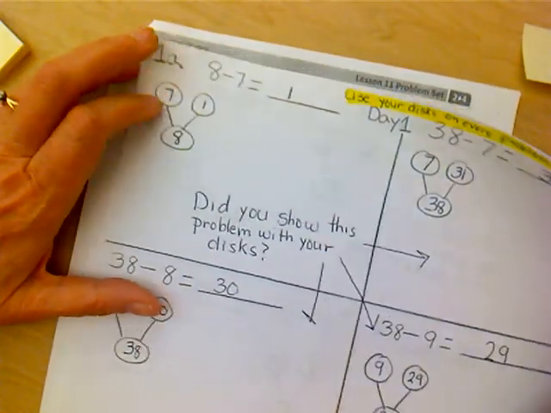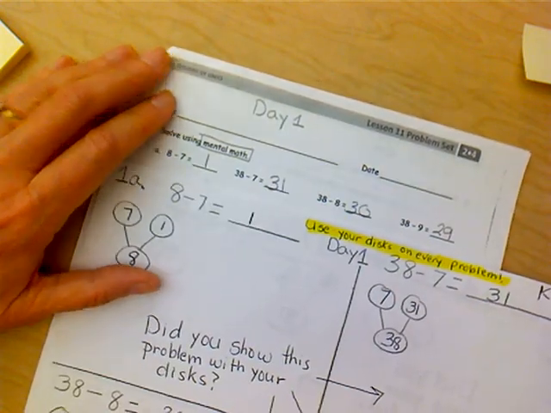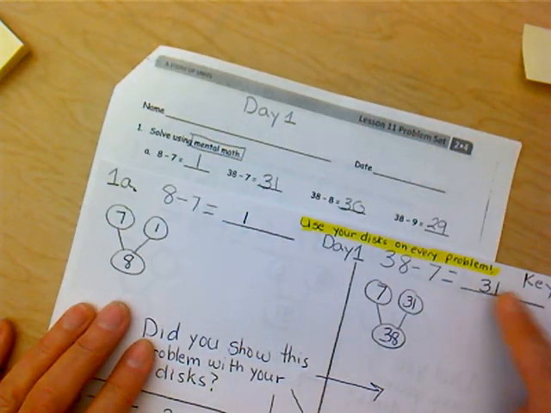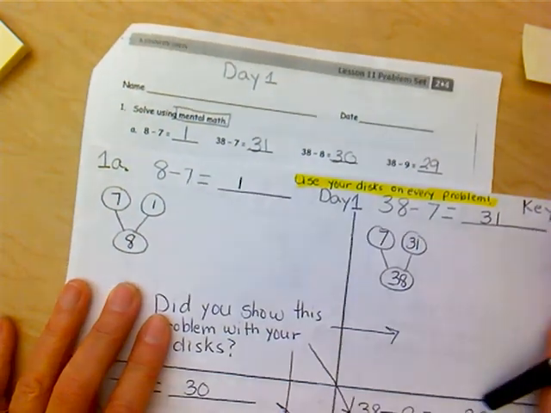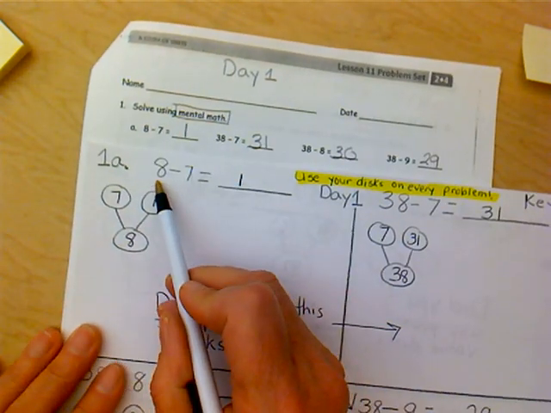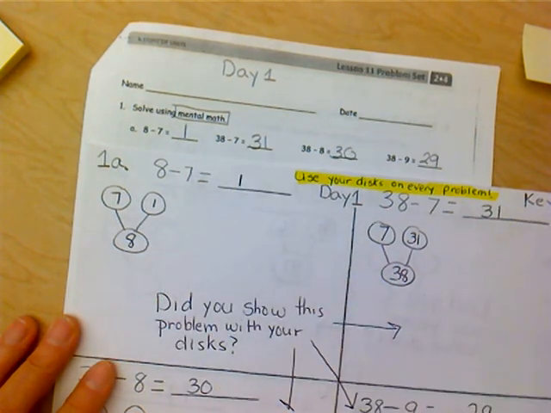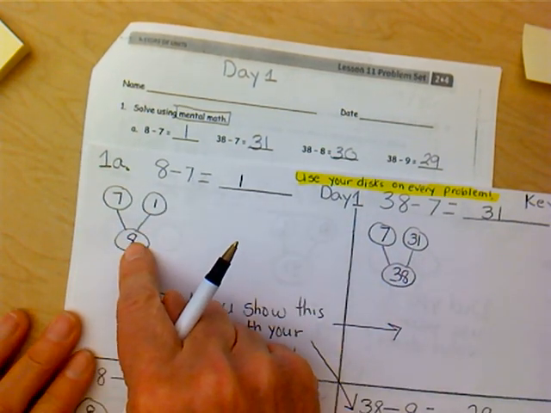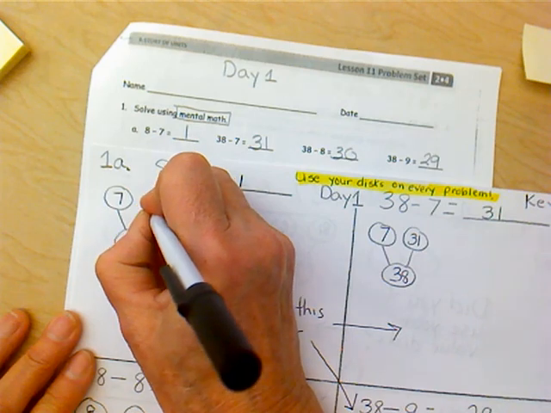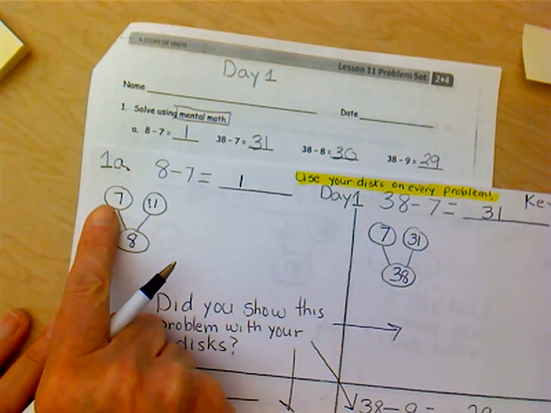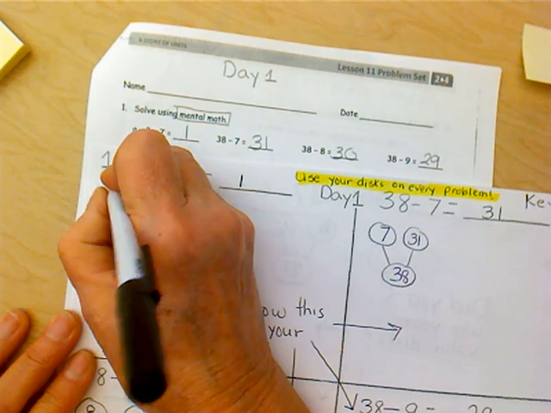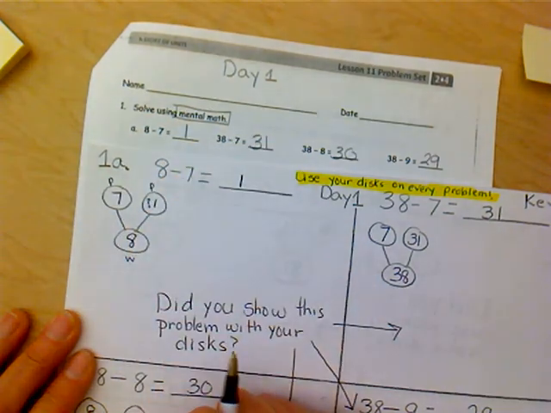All right, so now let's move on to this part of our problem set. I'm actually going to work off of this sheet just because I think it's a little bit easier to see. Even though my answers are going to be the same, I want you to make sure that you use that number bond. So your first problem was 8 take away 7. My whole was 8. My missing number was this one here because I knew my whole. Here's my whole, here's my part, and I was trying to find the missing part.